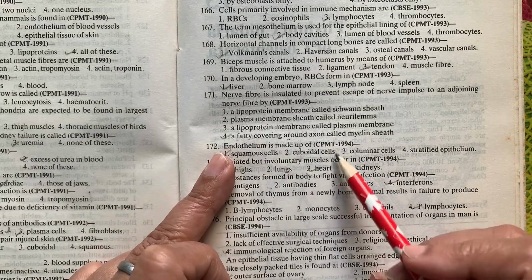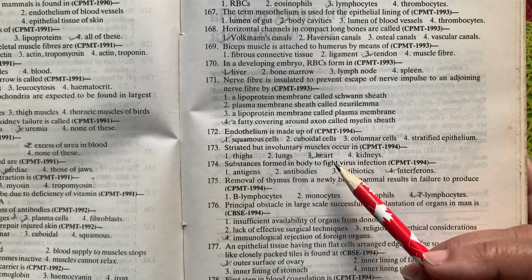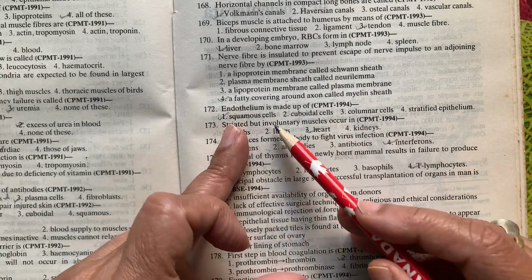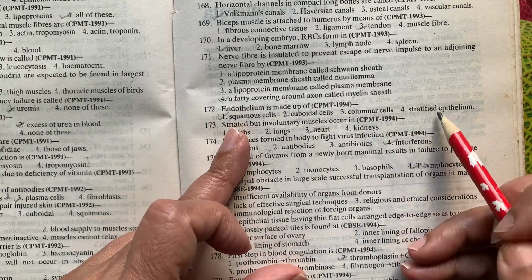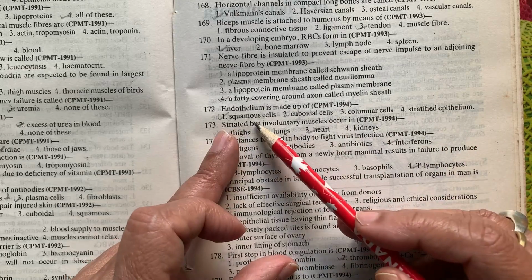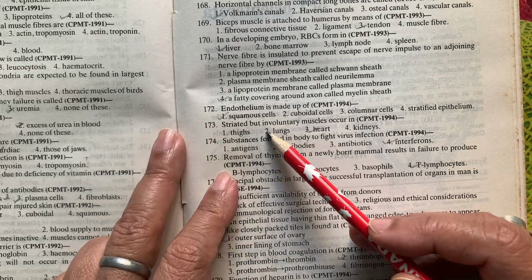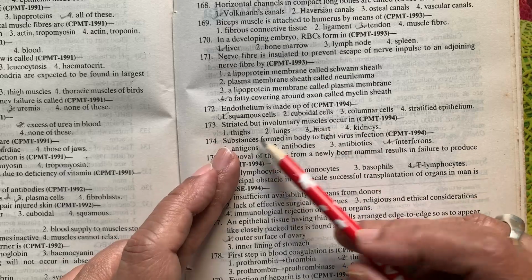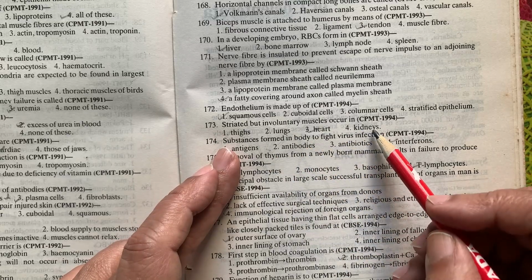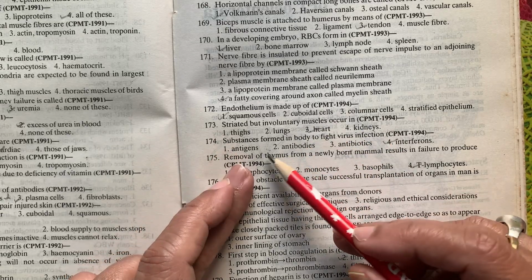A fatty covering around axon called myelin sheath. Endothelium is made up of: squamous cells, cuboidal cells, columnar cells, stratified epithelium. It is squamous cells. Striated but involuntary muscles occur in: thighs, lungs, heart, kidneys. It is in the heart.